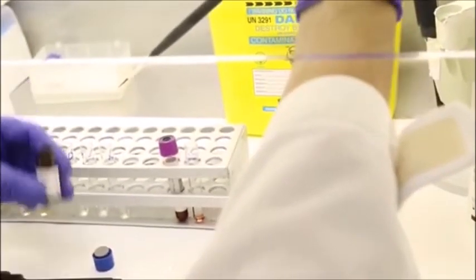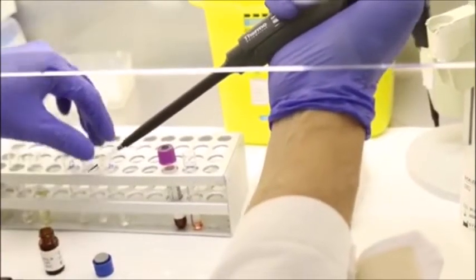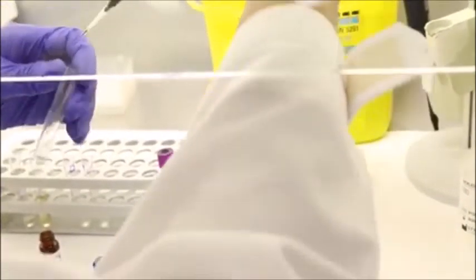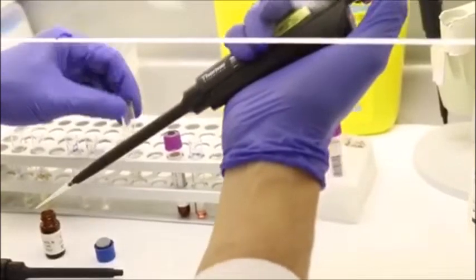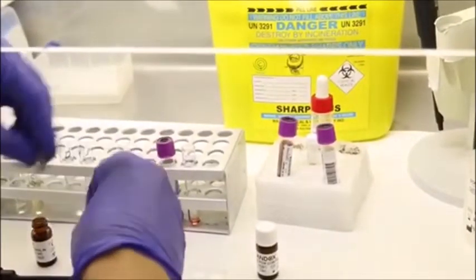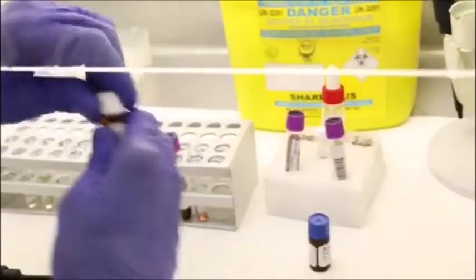Remember, 5 microliters, exactly the same as the patient. So normal, place it inside a tube labeled N for normal, mix well, and you can continue with your partial deficient.